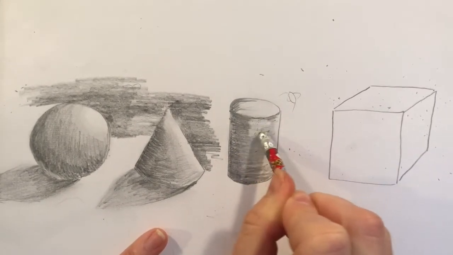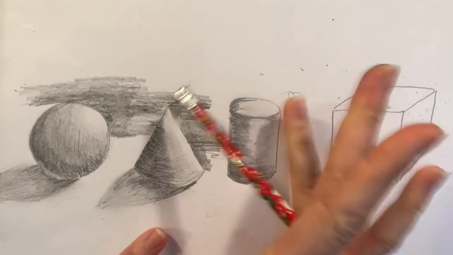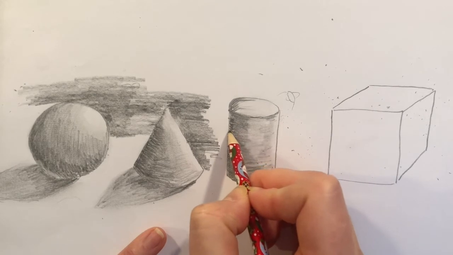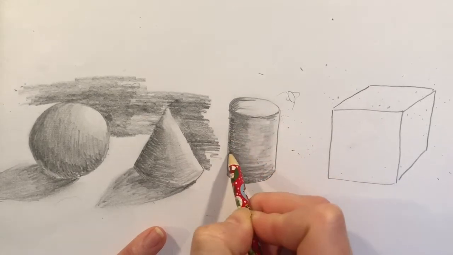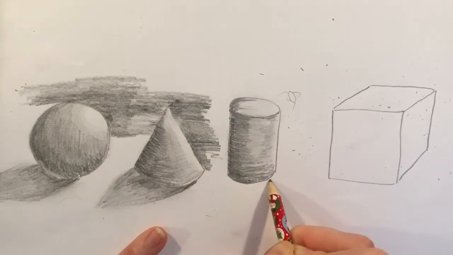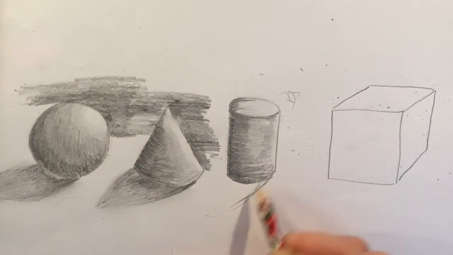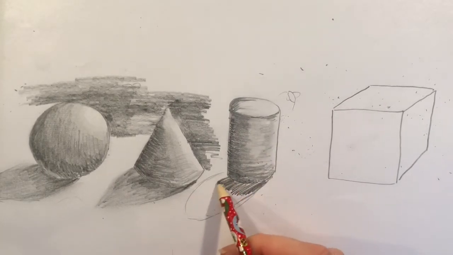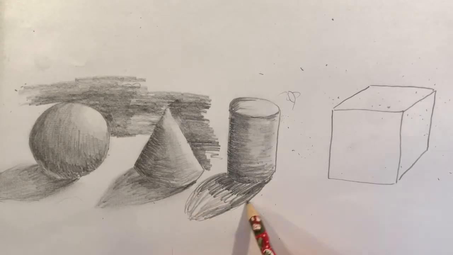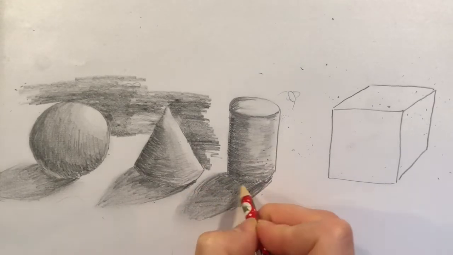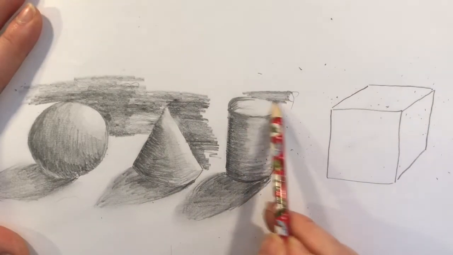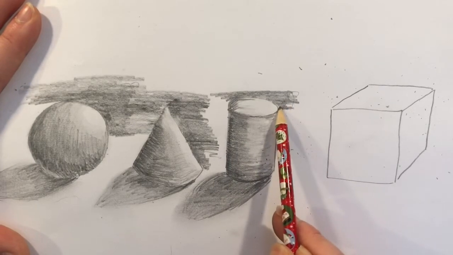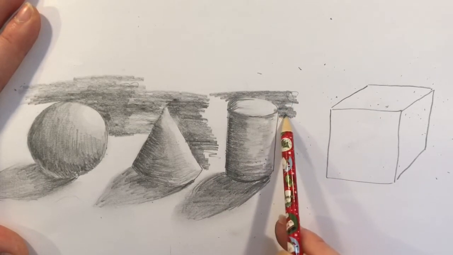I'm going to erase a little bit out here because it's getting kind of dark. We want to have a range of values where it goes from darkest to lightest. So I'm going to darken this area in a little bit more on that side edge. And I'm going to add in my drop shadow. Again, opposite the light source. I'm going to add a little bit of value to the background, help that top line define itself, and also that side line.